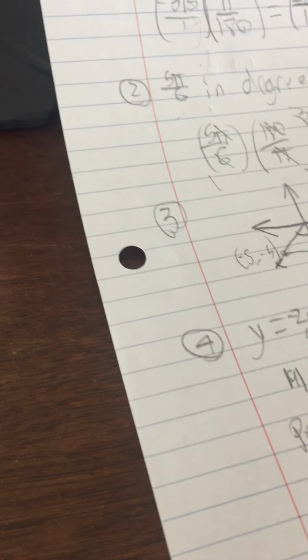is just going to be, where's my calculator? I don't know where my calculator is. Okay, I found it. Sine. Okay, wait, I did that wrong.